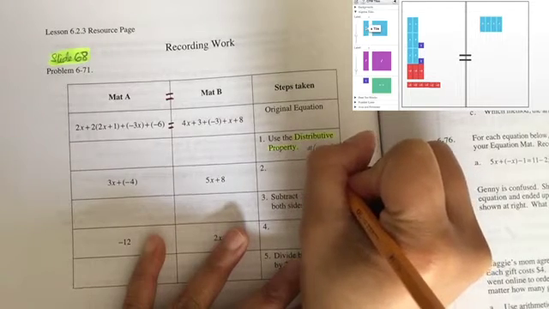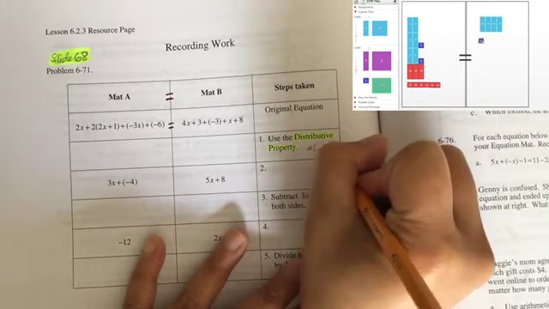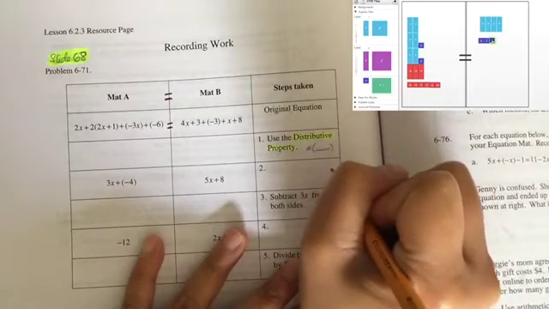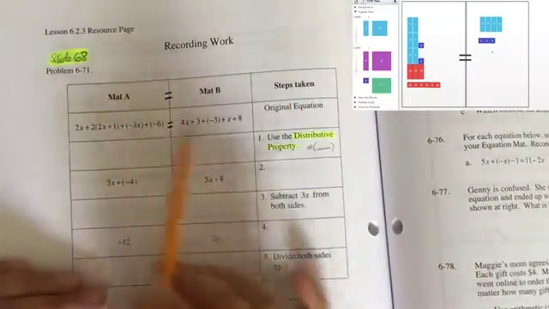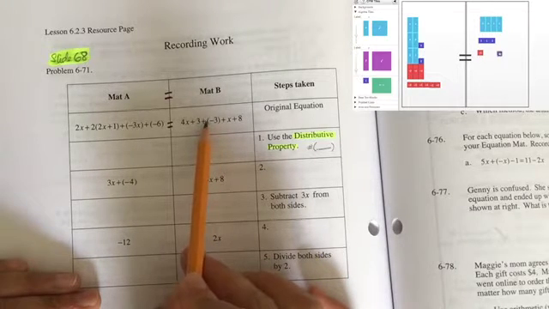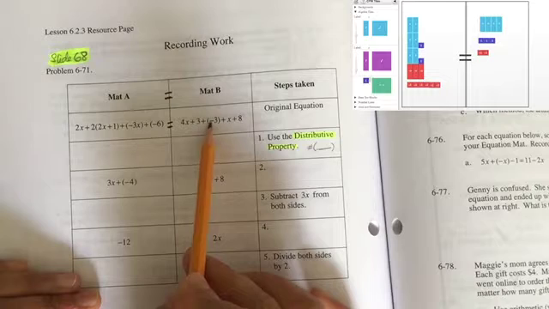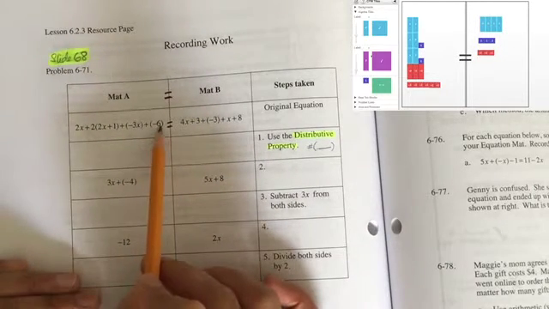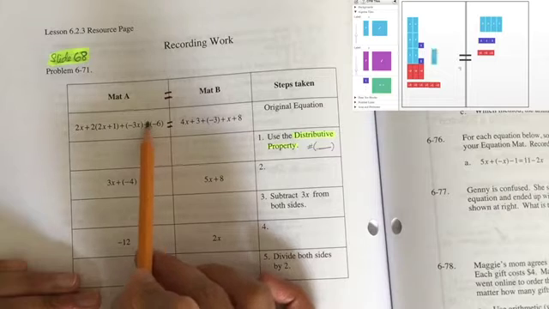So a number outside of a parentheses and terms on the inside. So let's look. I see some parentheses here, but I don't see a number outside of it. So that means that there's no multiplication, no distribution that needs to happen. Same here. I see some parentheses, but there's nothing on the outside to tell me that I need to multiply.